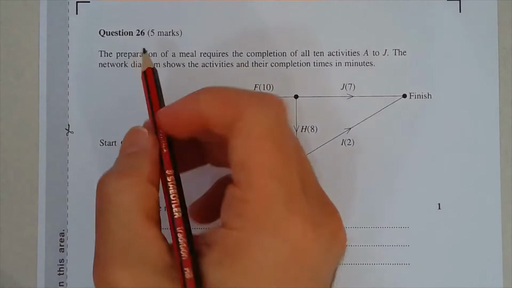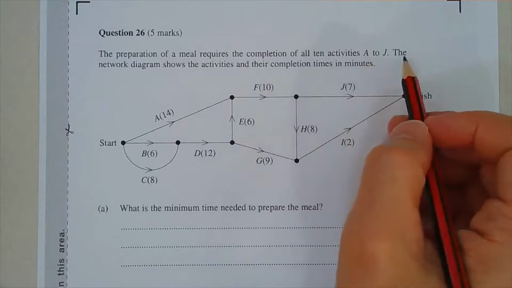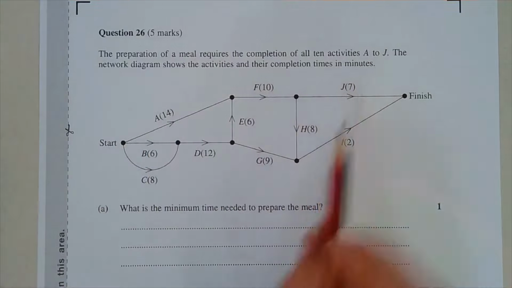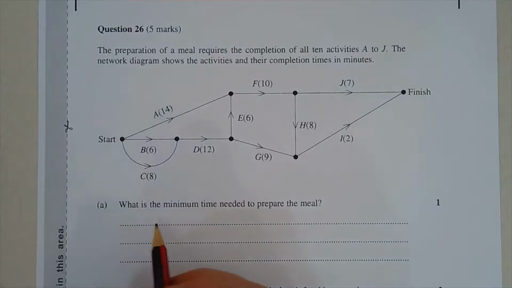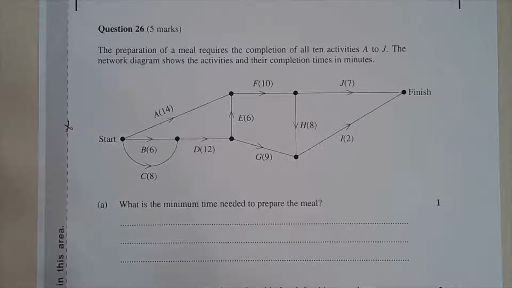Question 26. The preparation of a meal requires the completion of all 10 activities A to J. The network diagram shows the activities and their completion times in minutes. Part A. What is the minimum time needed to prepare the meal? So let's go through and do the forward scanning exercise here.